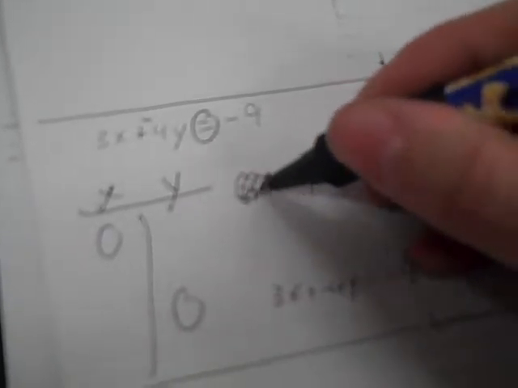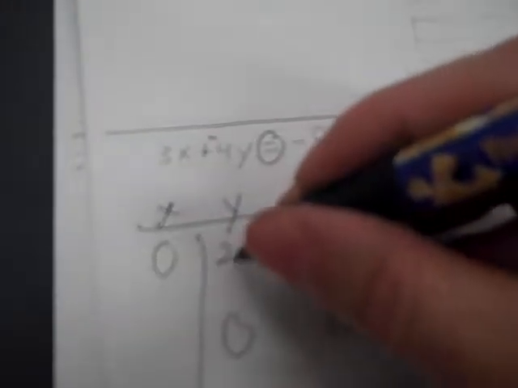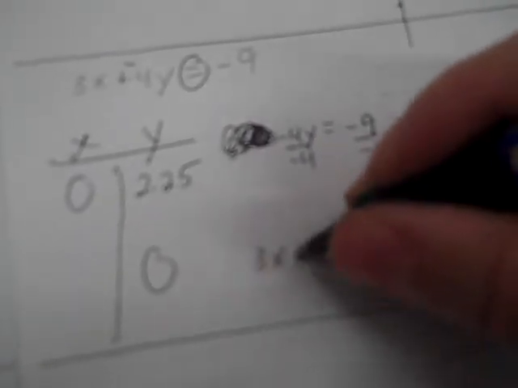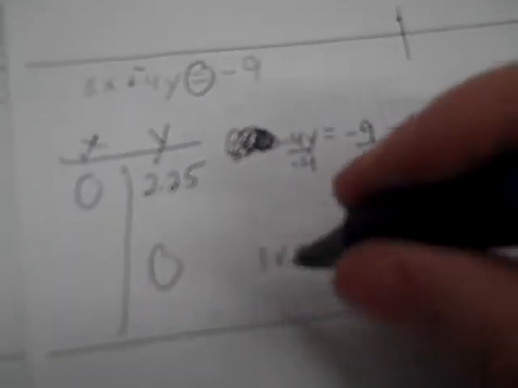Okay, so if x is 0, negative 4 times y equals negative 9, so I divide by negative 4, and negative 9 divided by negative 4 is 2.25. You got a decimal, that's okay. So on the y line, I just go up 1, 2, and then a little bit past that. Now if y is 0, 4y is out, and then 3 times x equals negative 9.